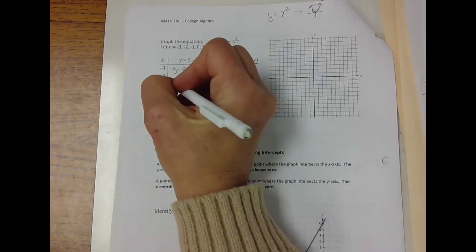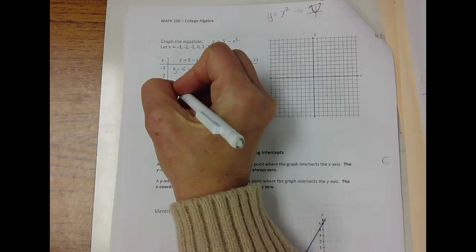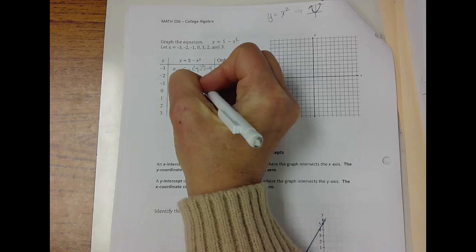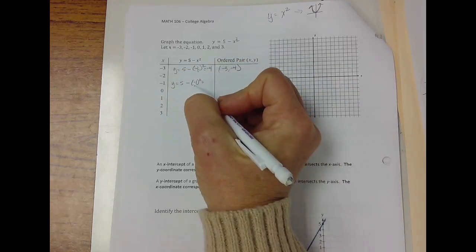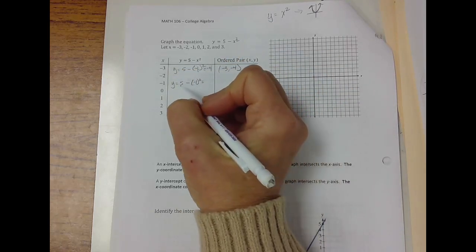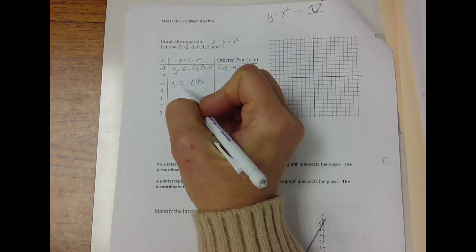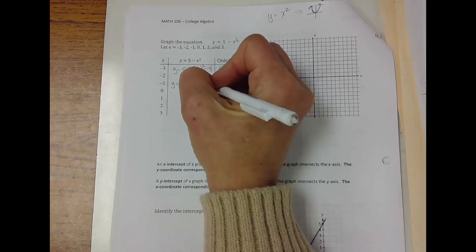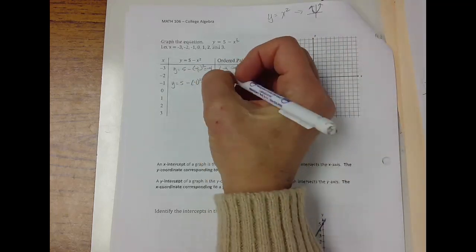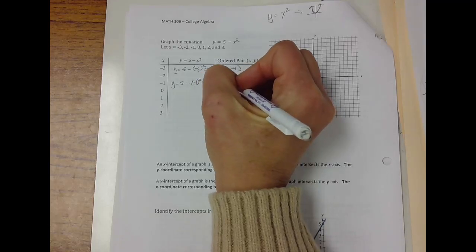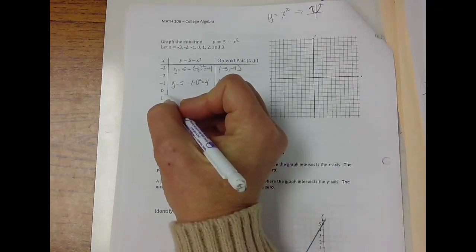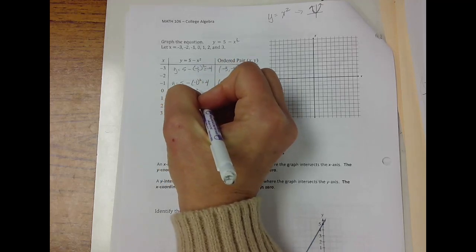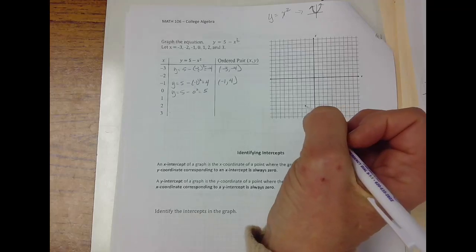Let's do 2 more. I'm going to do a -1 just as a practice. So y equals 5 minus (-1) squared. A -1 times -1 would be +1. So I actually have 5 minus 1, and 5 minus 1 is, in this case, just 4. So I have the point -1, 4. When I have the point 0, I'm going to go y equals 5 minus 0 squared, and that's going to be the value of 5.